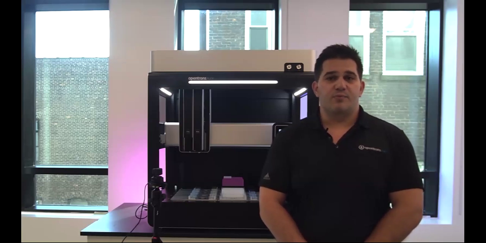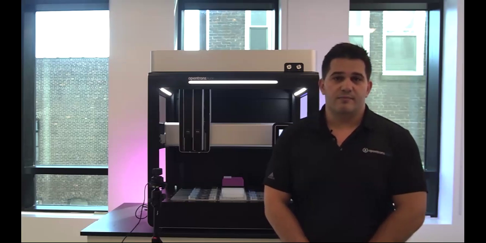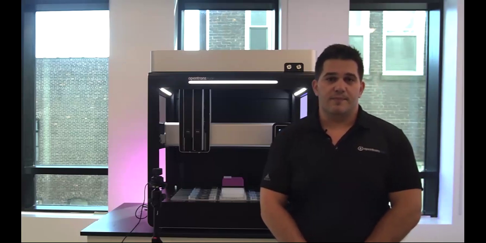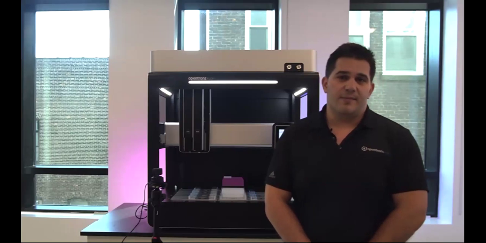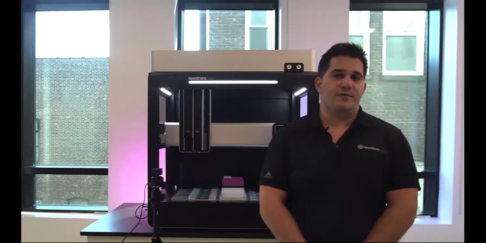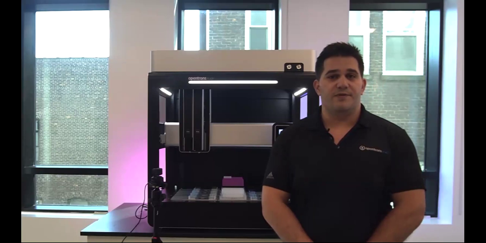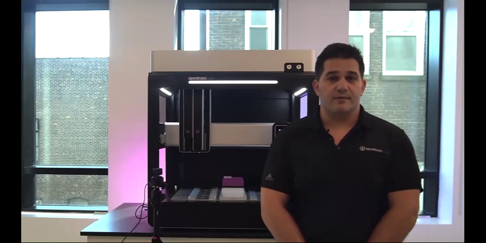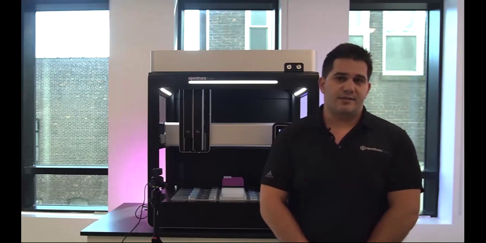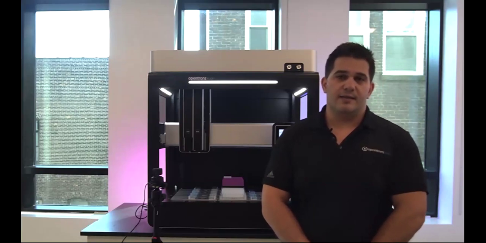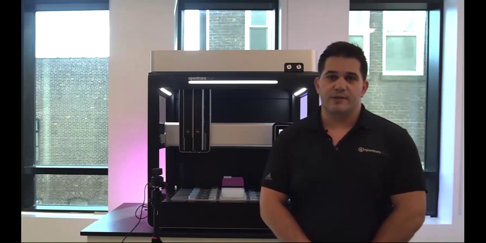Like I said, the Flex Prep comes with one pipette included. So you can have either a single, an 8-channel, or a 96-channel. The single channel and 8-channel come in two different sizes. The first is a P50, which covers 1 to 50 microliters, and a P1000, which covers 5 to 1,000 microliters. The 96-channel, however, comes in only one size, but it covers a wide gamut of 5 to 1,000 microliters.